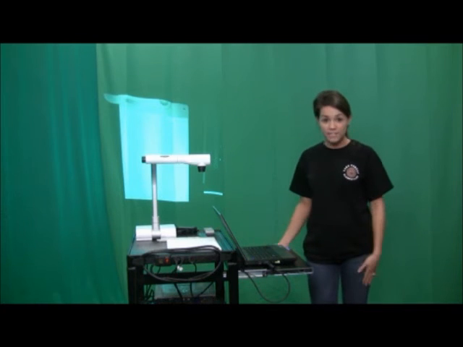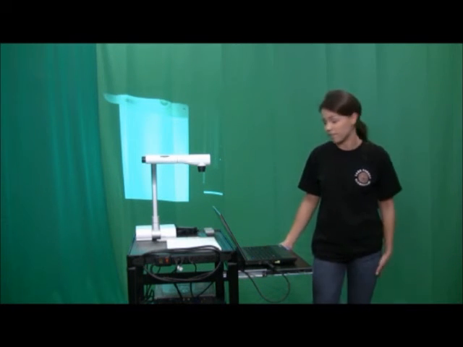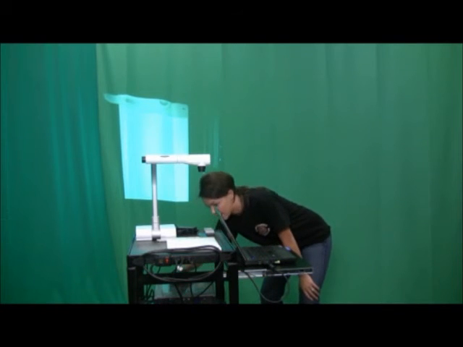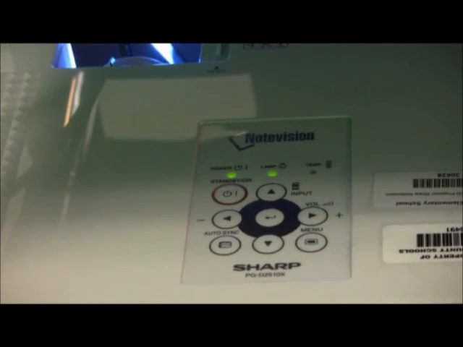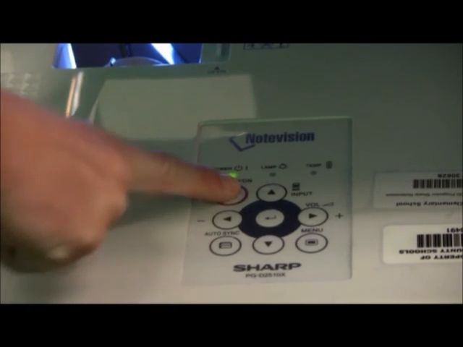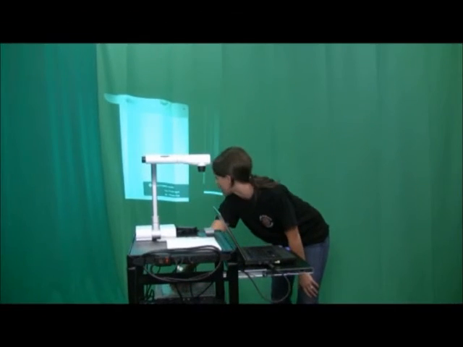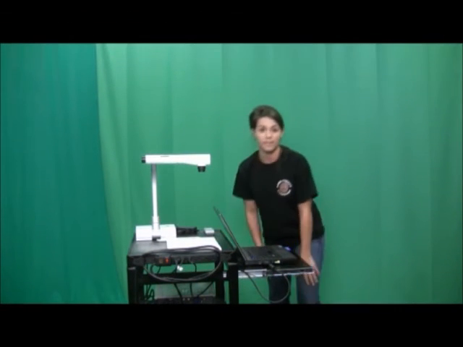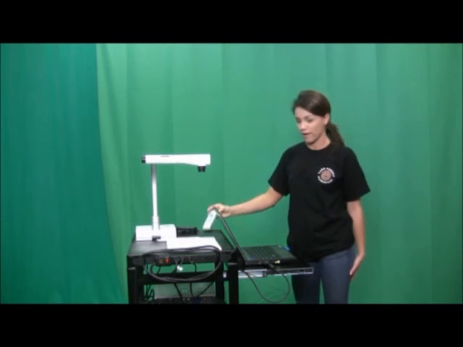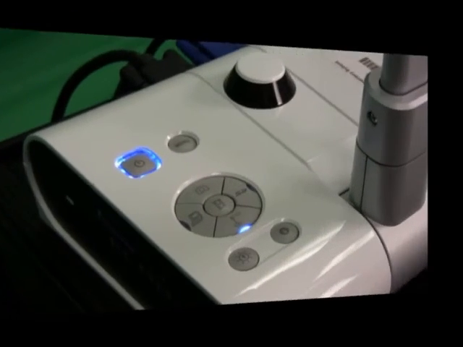When you're finished using the cart, the first thing you need to do is turn off the LCD projector down here, and you will push the power button 2 times. It's the square button that's outlined in red. And then you can also use the power button on the remote control to turn it off. Then you would need to turn off the Elmo.